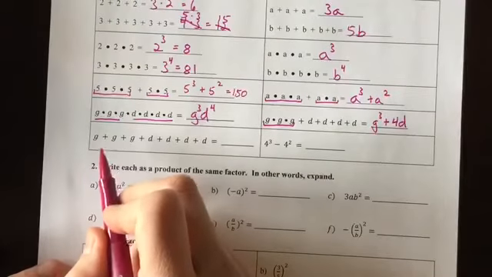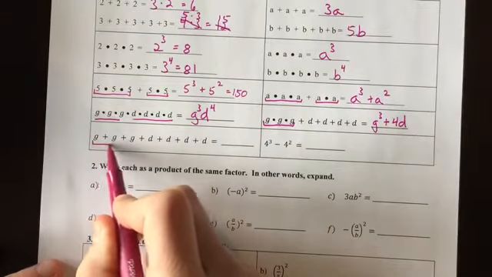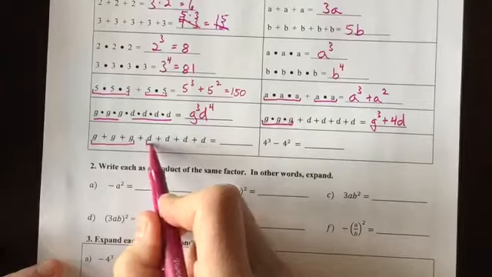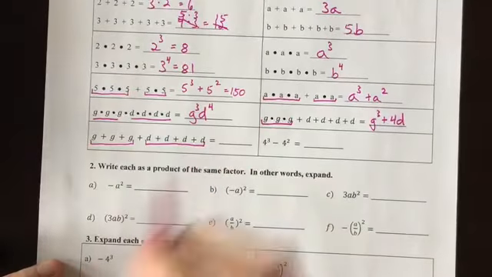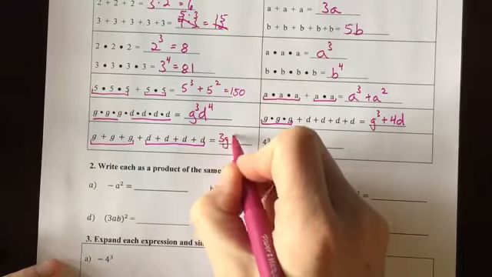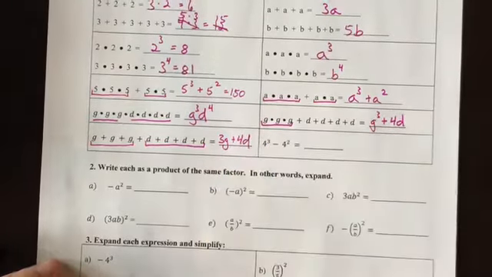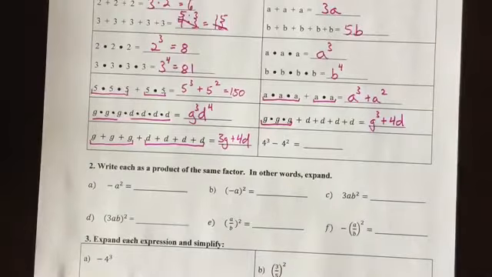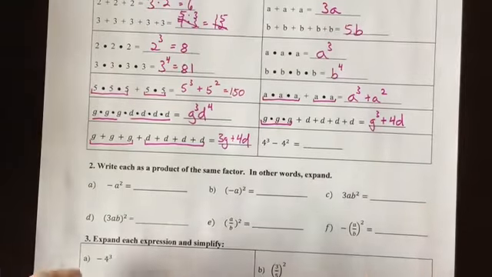We're seeing repeated multiplication and repeated addition in one expression. Okay. On the bottom here, we have g added to itself 3 times plus d added to itself 4 times, which will give us 3g plus 4d. And those are not like terms, so that is fully simplified.